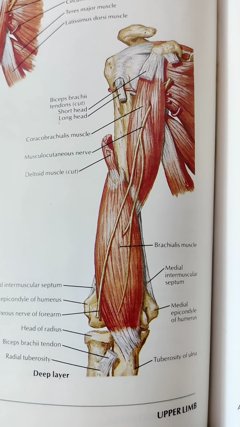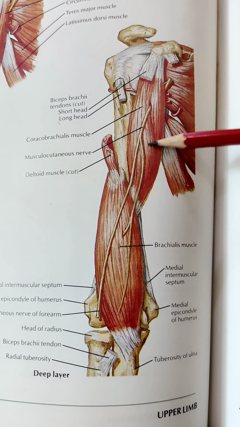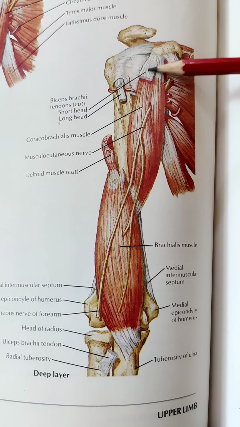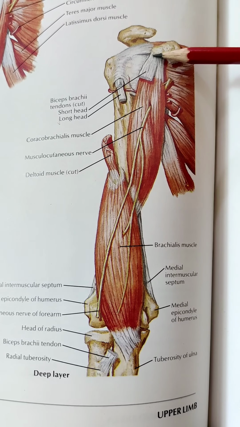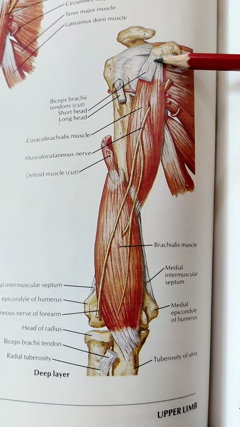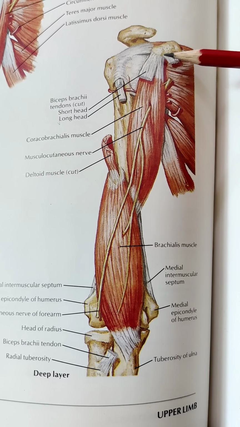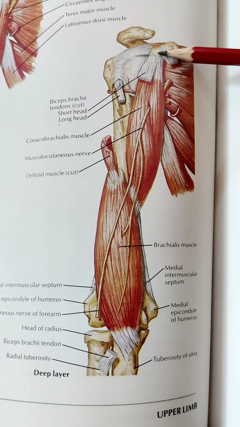Okay, so the third muscle in the flexor compartment is the coracobrachialis. Now here you can see the coracobrachialis muscle. This is not the coracobrachialis, this is the short head of the biceps brachii, which has been cut off. Both of these, the short head of biceps brachii and the coracobrachialis, originate from the coracoid process of the scapula.